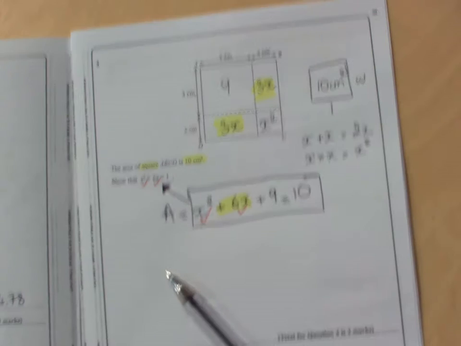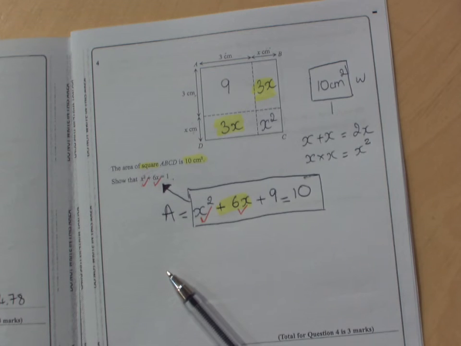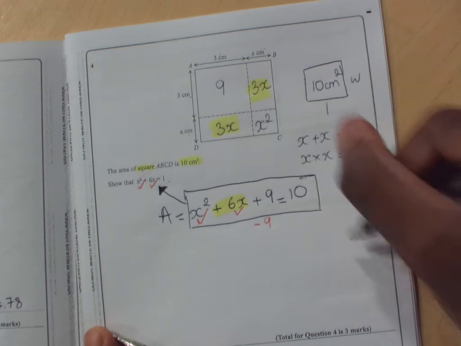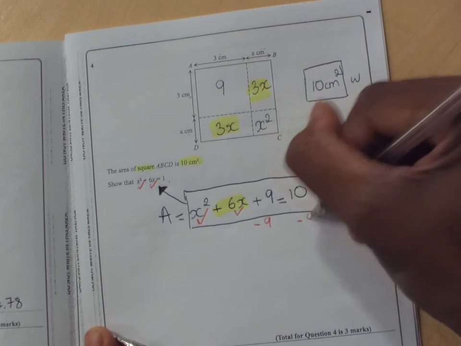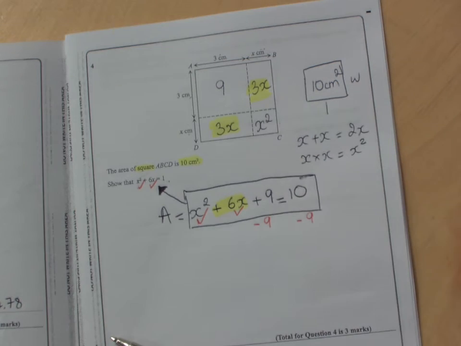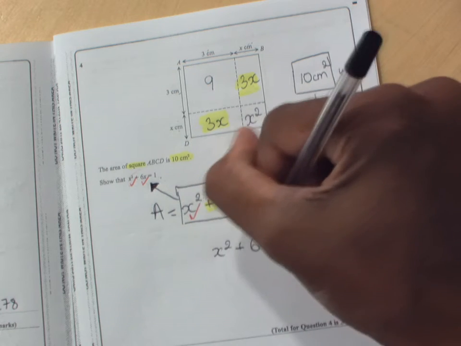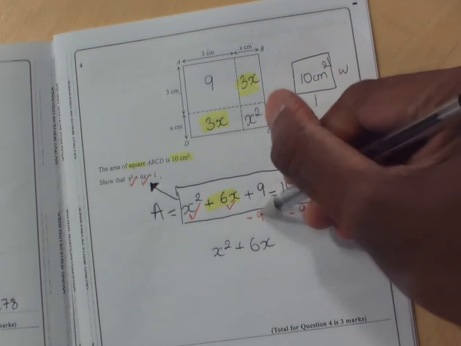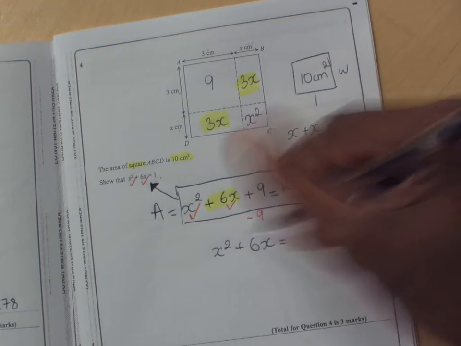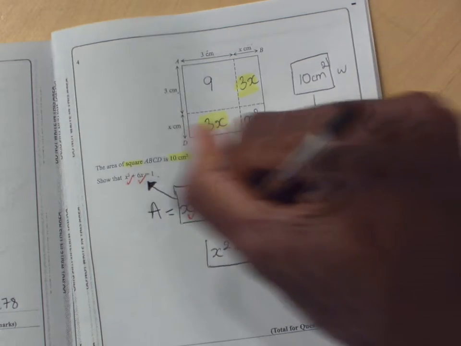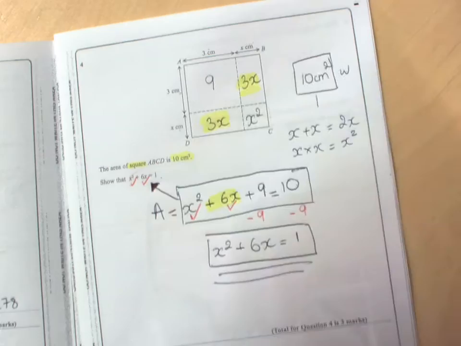So if I need to get rid of that 9, I need to subtract 9 on both sides of the equation. So I'm going to minus 9 on the left hand side of the equation, and also on the right hand side. If I do this, that's going to give me x squared plus 6x. 9 take away 9 is 0, so there's nothing left here. And then 10 take away 9 is 1. And this is how I get the final answer.